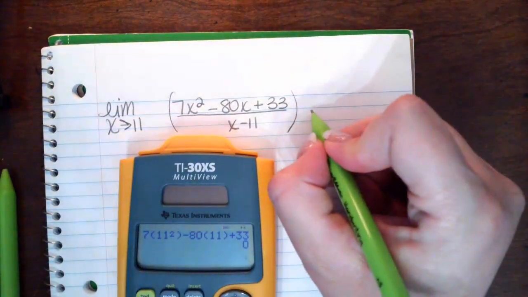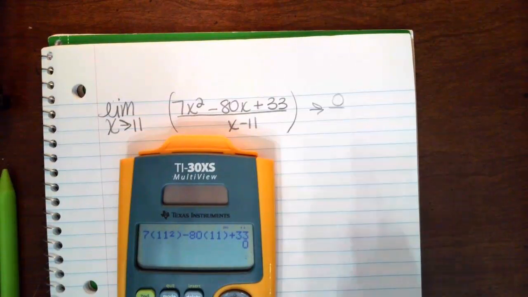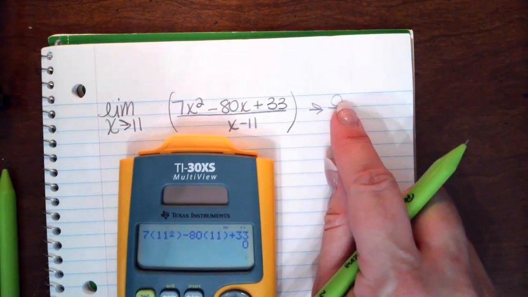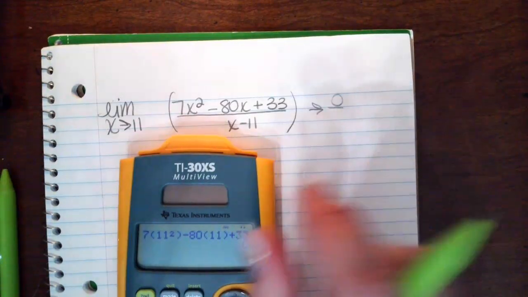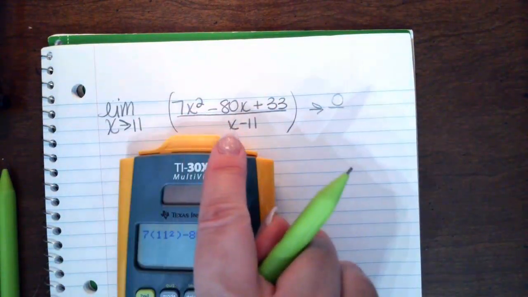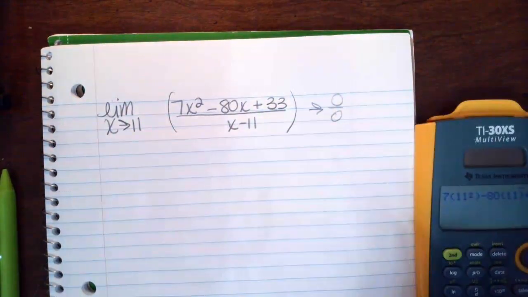And I get 0. So just to review, what are my options here? I either have 0 as an answer, or this is indeterminate, depending on what I get for the denominator. Well, 11 minus 11 is 0, so this is indeterminate.